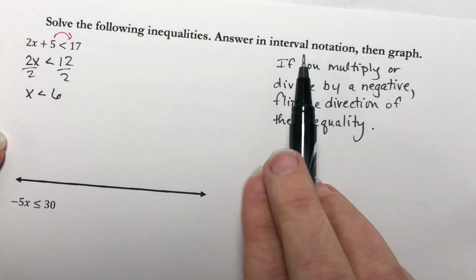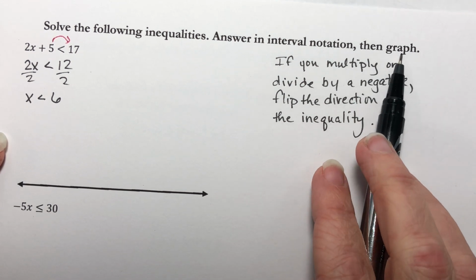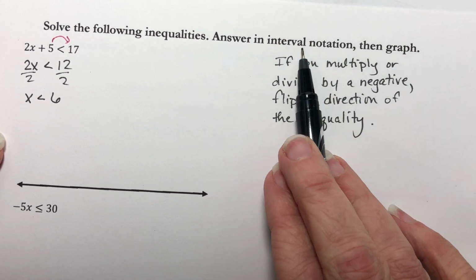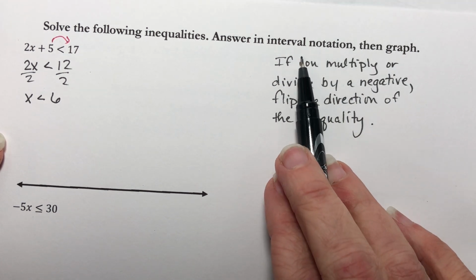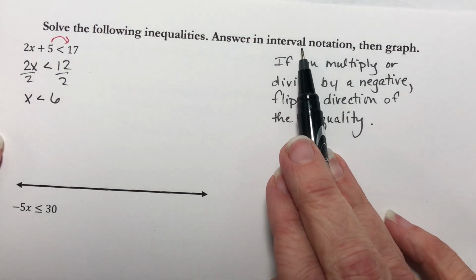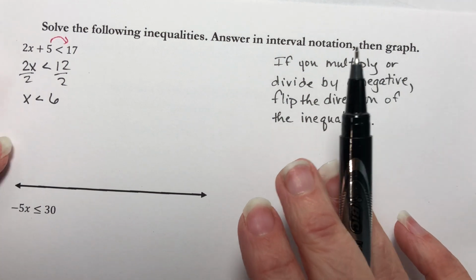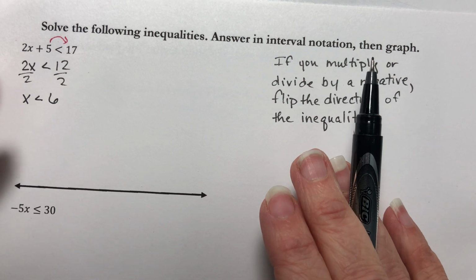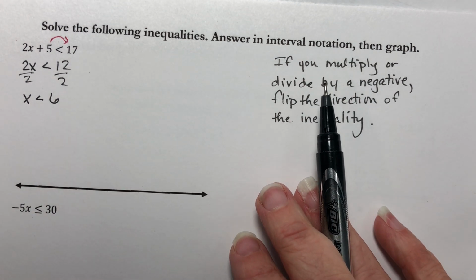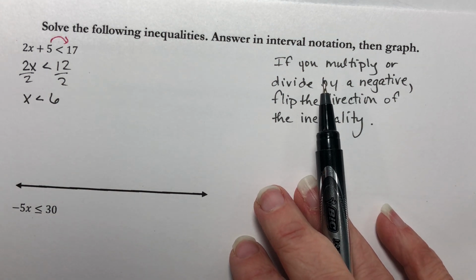Okay, so we're always going to have to answer in interval notation, and we're going to have to graph. Most people find it easier to do the graph first and then do interval notation. MyMathLab does this in 2 parts. It has you enter the interval notation, hit enter, and then do the graph. Since you have to do both for every single problem, I suggest just going ahead and doing the graph and then getting the interval notation, and then you just enter the answers in the order the computer wants it. Okay?